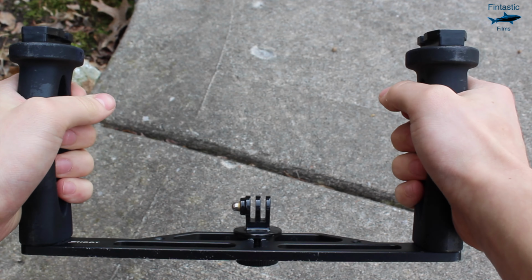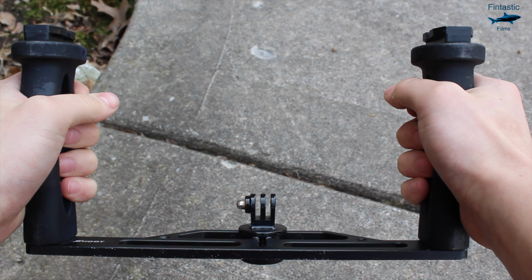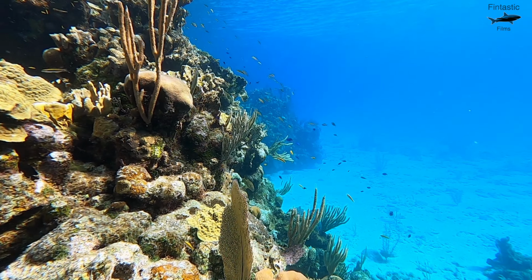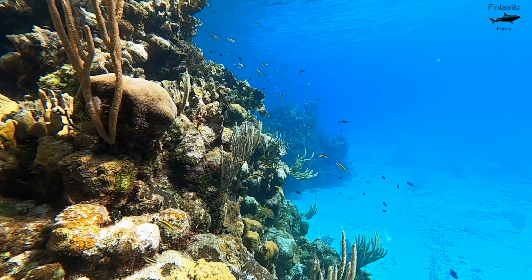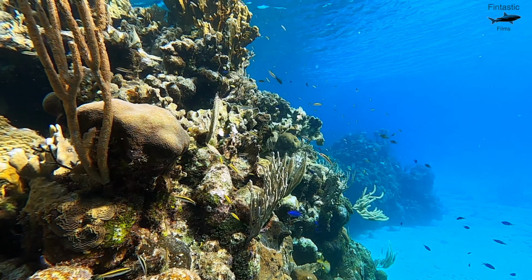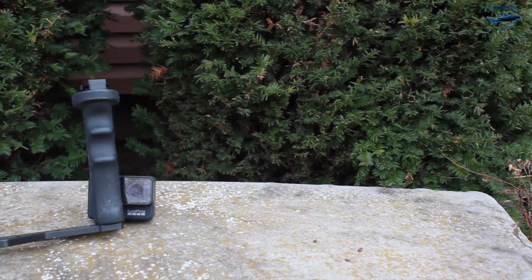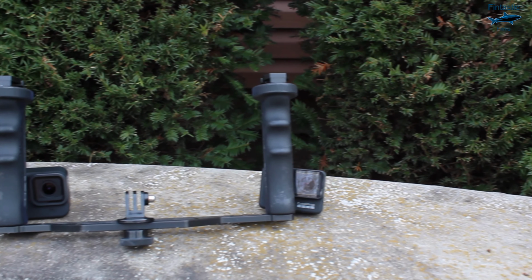You can capture some pretty cool shots just holding your GoPro in your hand, but it's not the best way to go about filming. I've seen a few people using no mount with their GoPro while filming underwater. After a while of watching how they filmed, I realized that their shot was never going to be as good as they want it to be. So you always need to make sure you're using some sort of handle or mount while filming.